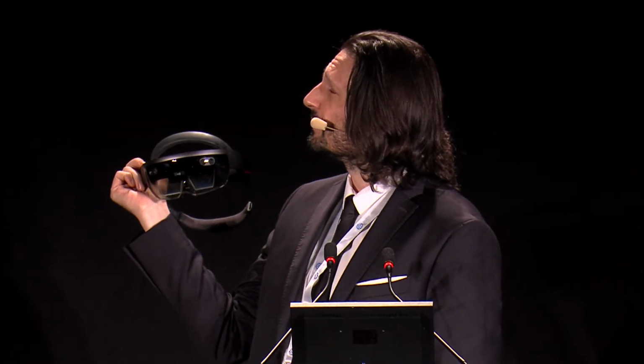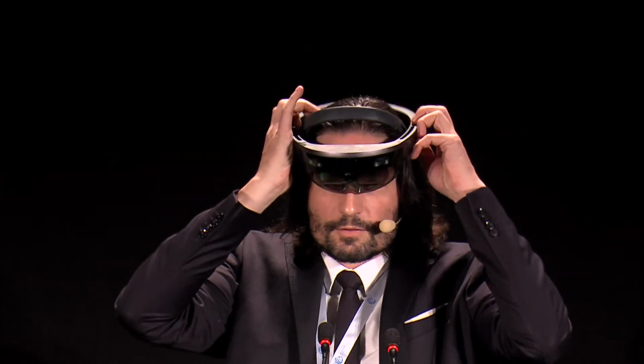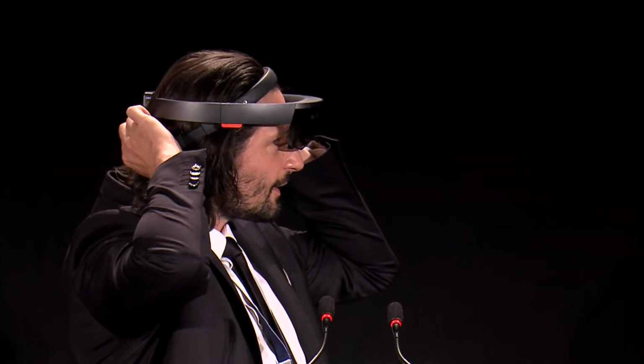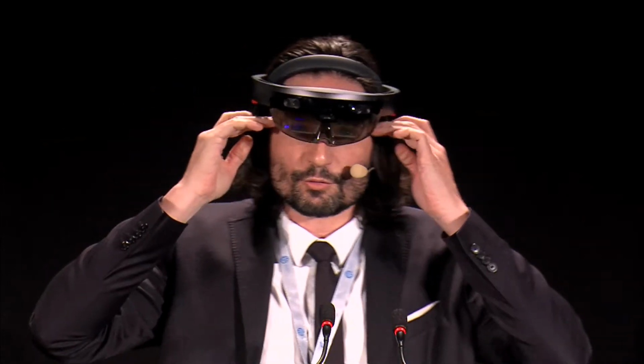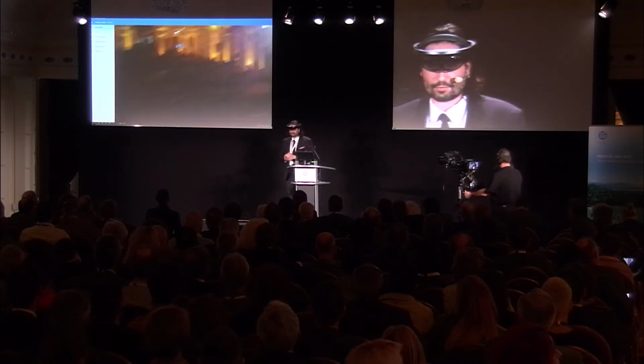So the principle is as follows. I'm switching on the goggles. Normally, we should have an image on the screen. So I'm putting this on my nose. There is a little wheel in order to adjust the position, so you will have an opportunity to try it on later on.